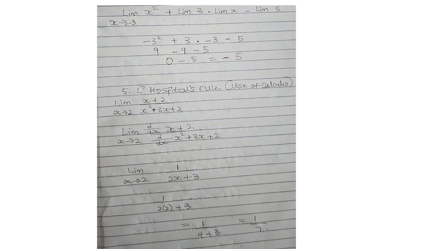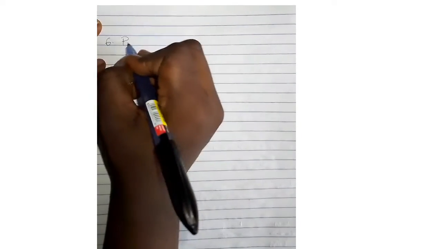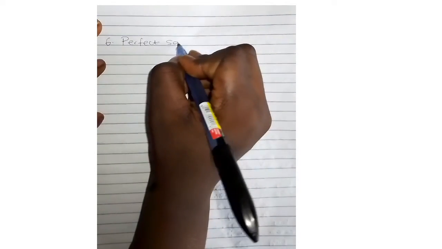So we're going to go into the sixth method, which involves a perfect square. When you have a question involving a perfect square, now, what is a perfect square? Perfect squares are those numbers that, when you look for the square root, you get a number that has a square root. For example, we have 16. The square root of 16 is 4. So therefore, 16 is a perfect square. That's what we mean by perfect square.